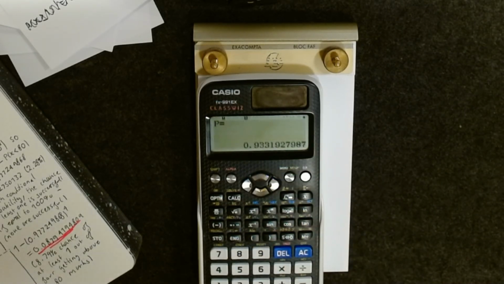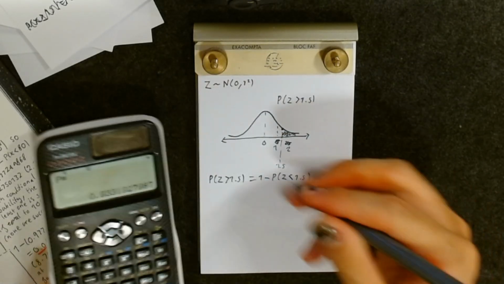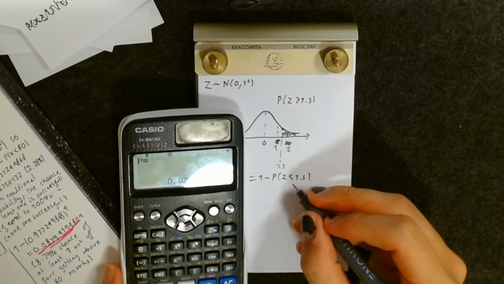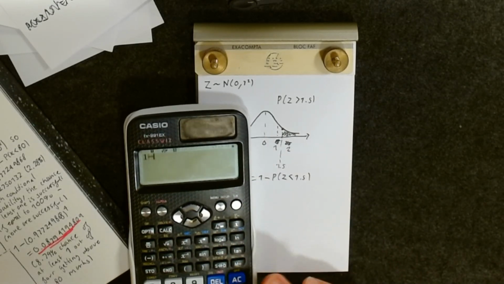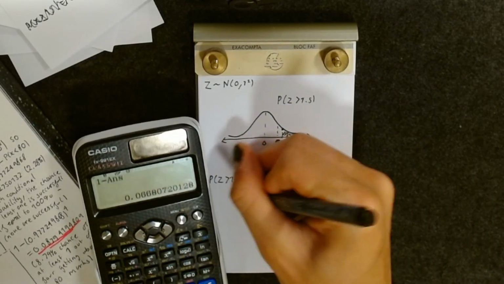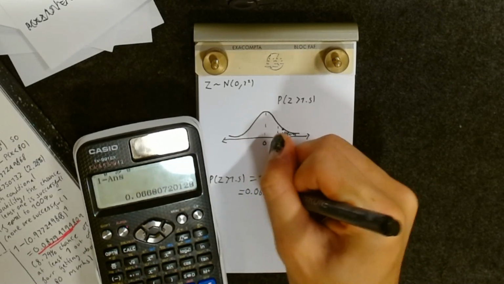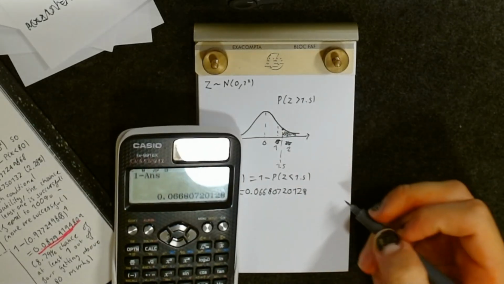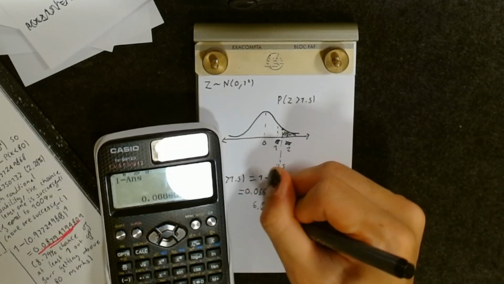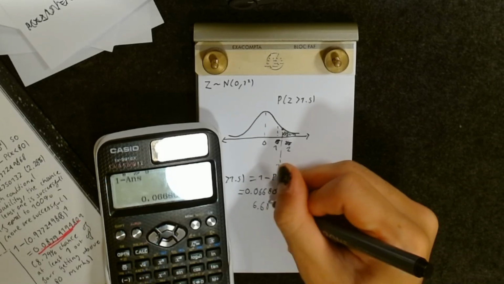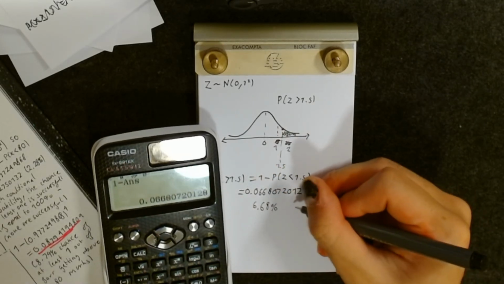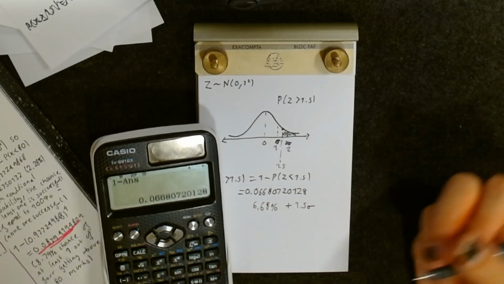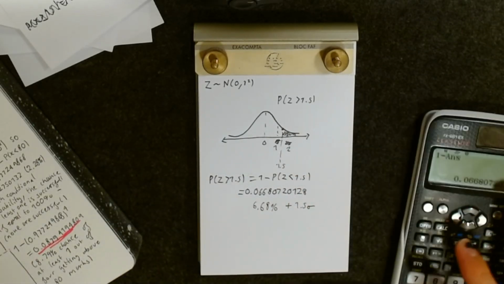And we get this, this is the chance. So this is this value. We need to minus this from 1. And we get 0.06680720128. So it's roughly a 6.68% chance of getting above 1.5 standard deviations. So that's the chance.